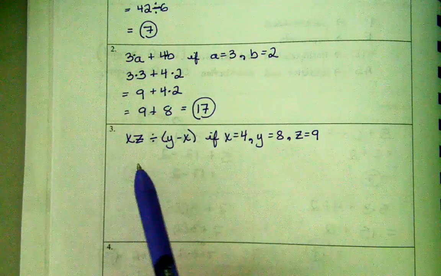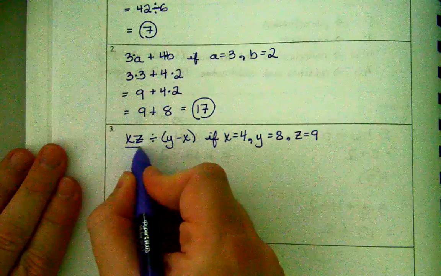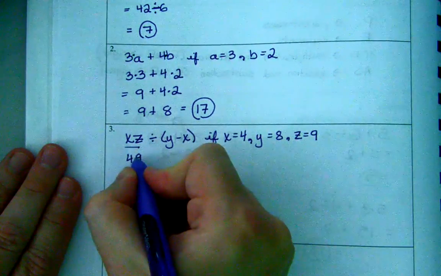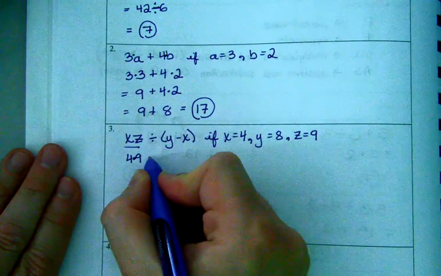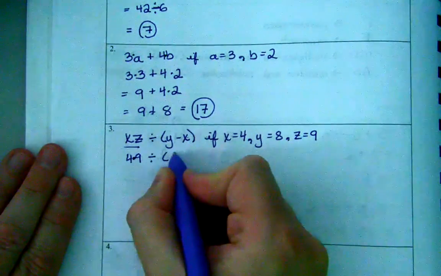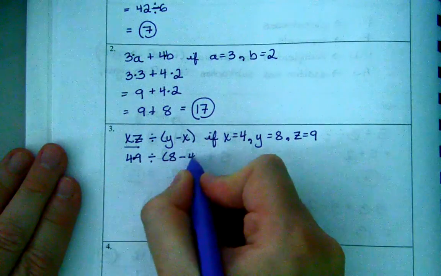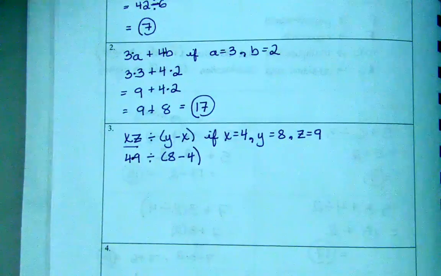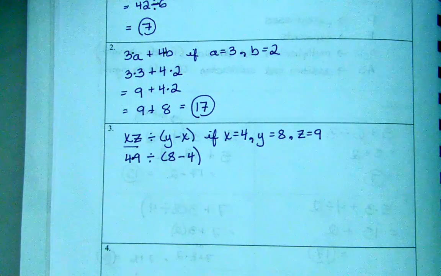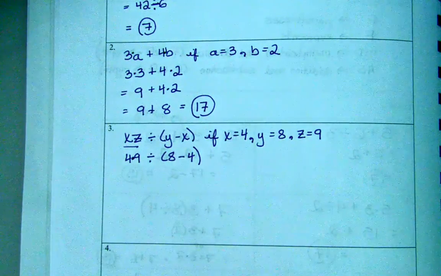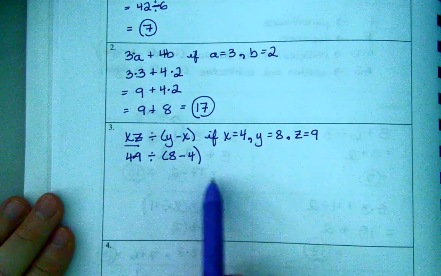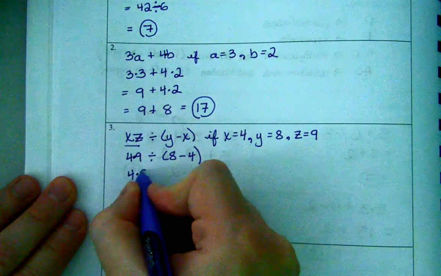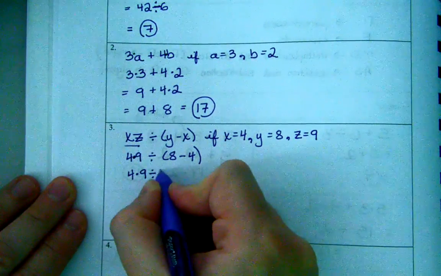So I'm going to plug in my numbers. I am not going to say that xz is 49. Doesn't work like that. I'm going to say xz is 4 times 9 divided by 8 minus 4. Okay, so what's the next step going to be? What do I need to do next? Well, order of operations says do what's in the parentheses. 8 minus 4 gives us 4. So I've got 4 times 9 divided by 4.